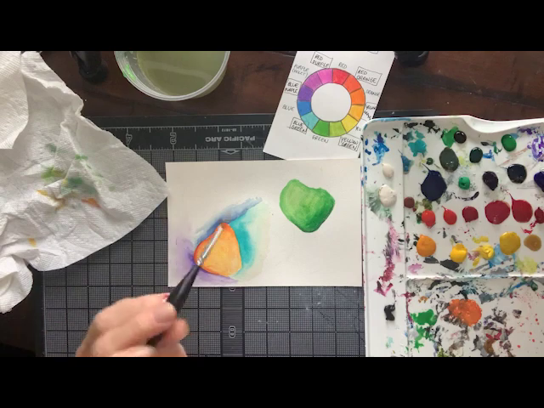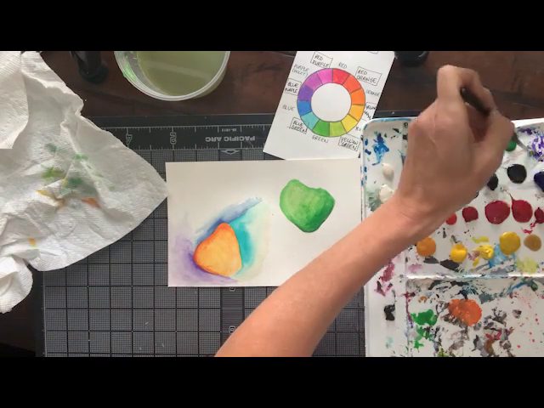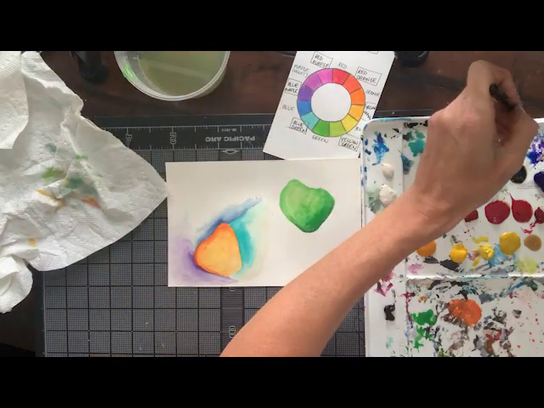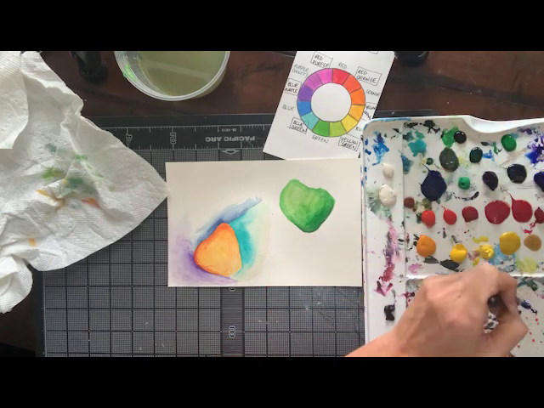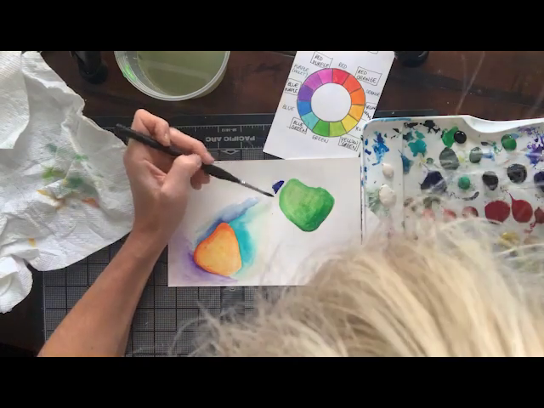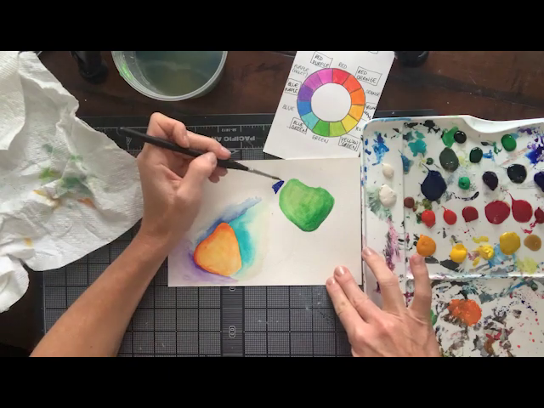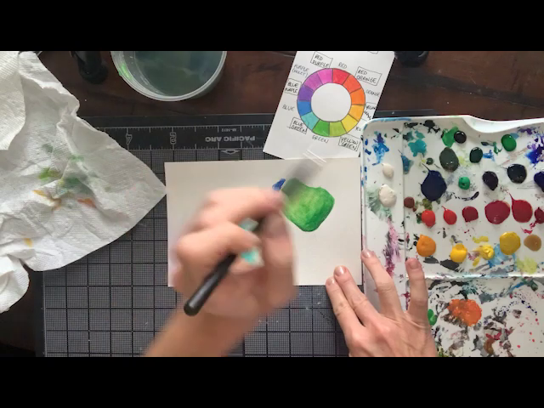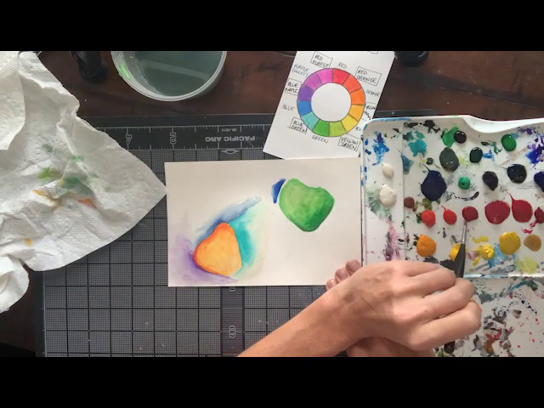Okay, so that's the cobalt purple. What is this? I'm gonna add the dark. Ooh, that's blue. So because it's so blue, I can add some red in here.